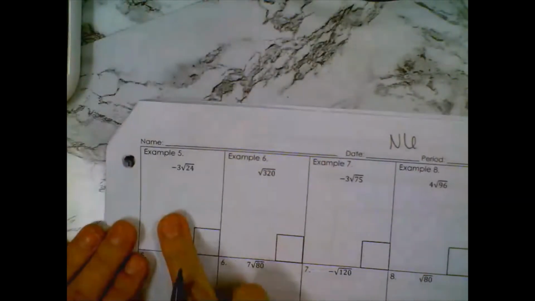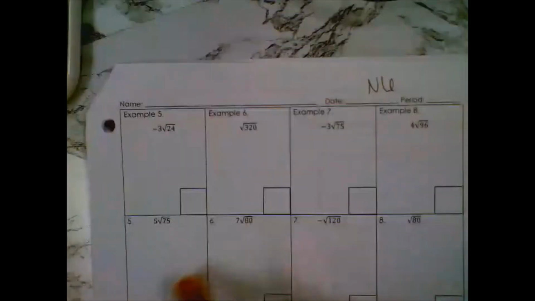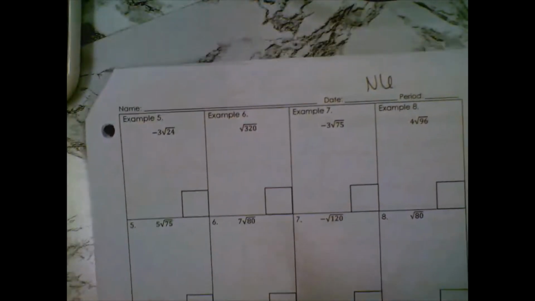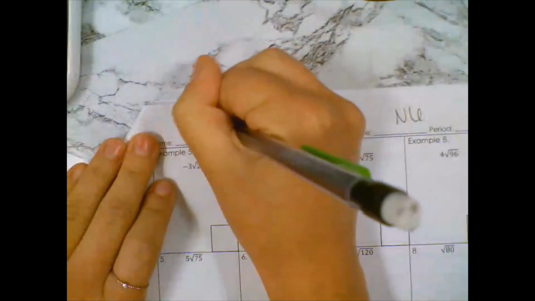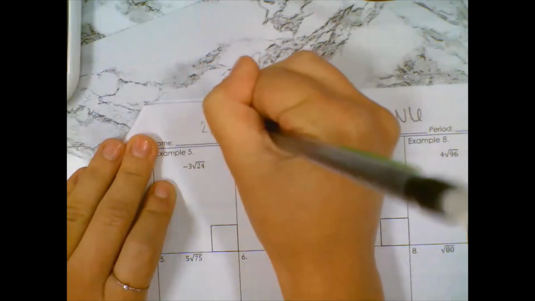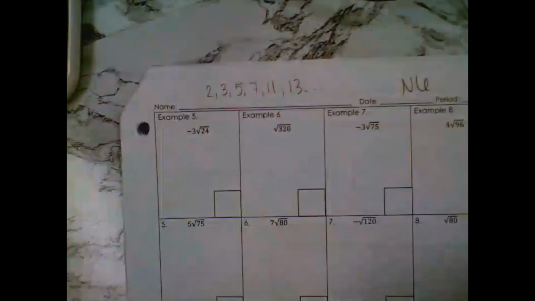Now we are going to put it all together. So if you flip over examples 5 through 8, we're going to do all together, and then I'm going to have you try 2 on your own, putting it all together. So remember, the first rule is prime numbers. We're trying to take out all the prime numbers. So I'm just going to write the list again up here so we have it on this side.